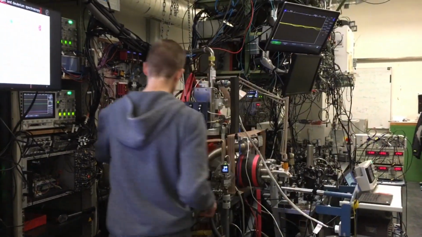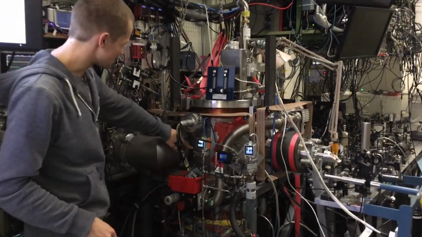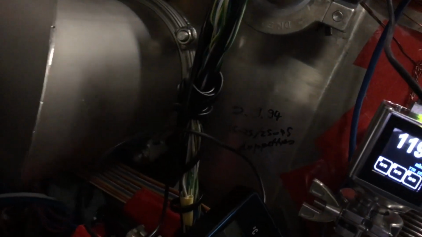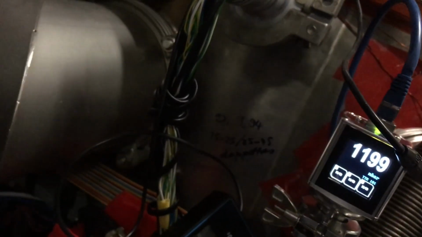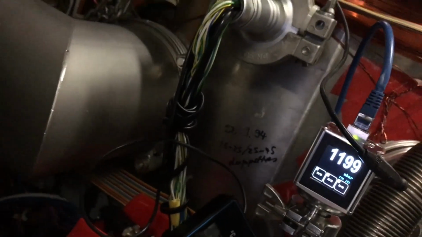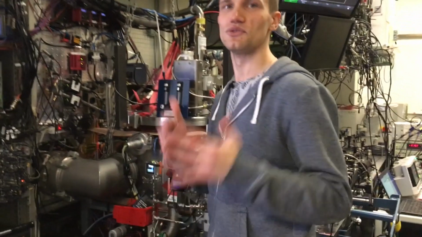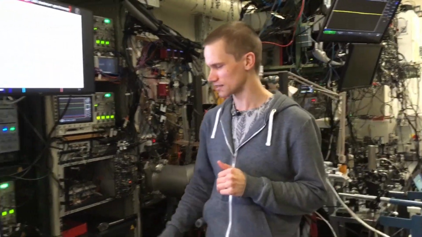And if you look closely here, there is even some date written on the vacuum chamber. It says something like 1994, 1S-2S and 2S-4S spectroscopy. And now we are using this 1S-2S apparatus to measure the 2S-nP transitions.